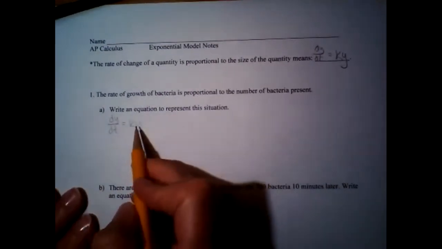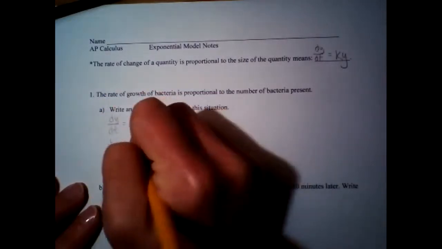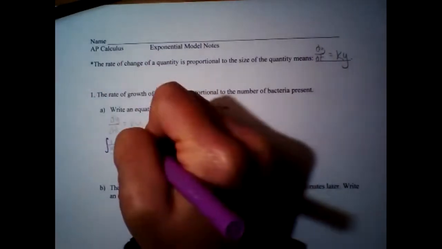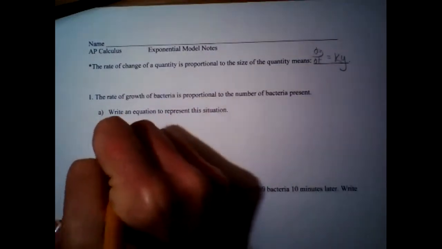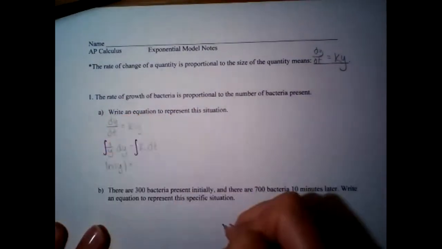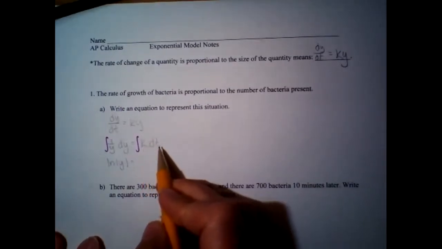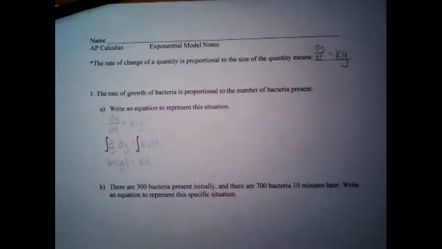So first step is separate the variables. We're going to divide over the y. We'll have 1 over y dy, multiply over the dt, and then antiderivative. And so this side is going to give us ln of y. And on this side, remember, k is a constant. That could be 2 or 7 or 5, whatever you have. The antiderivative is with respect to t. So this is going to be k times t.